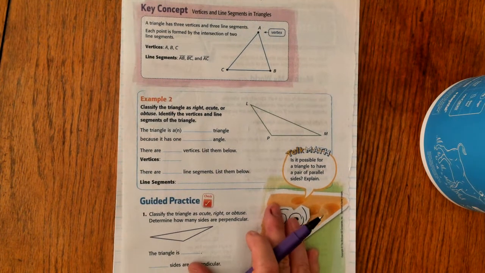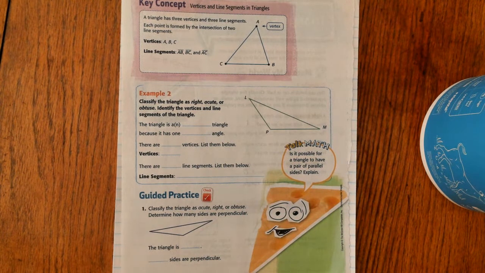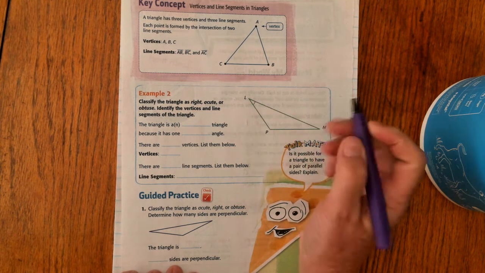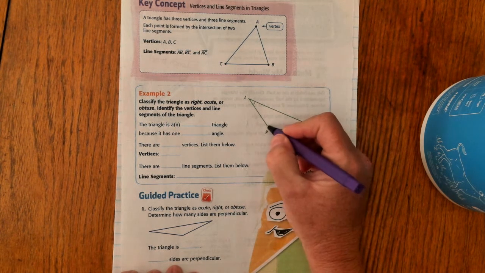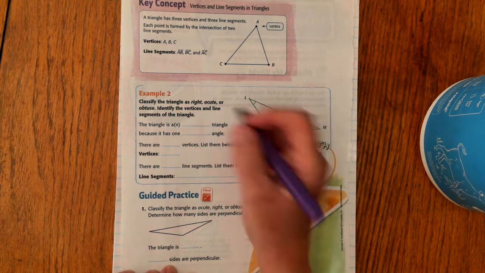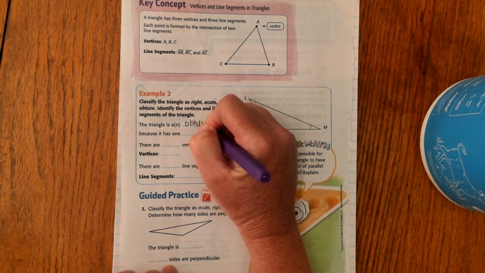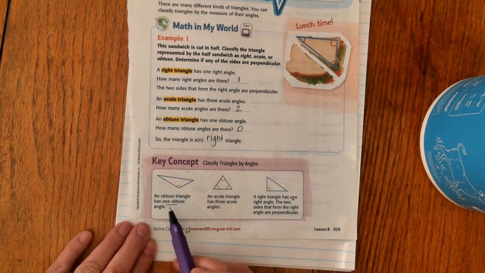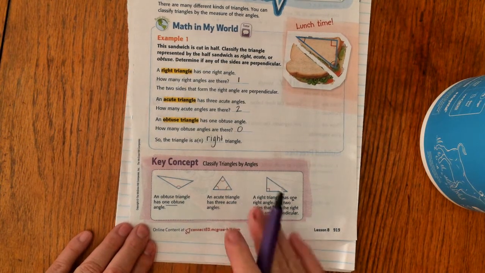Example 2. Classify the triangle as right, acute, or obtuse. We just learned those on the last page. You can look back if you need to check. Identify the vertices and line segments of the triangle. The triangle is, let me see, well, I think this is acute, and that is an obtuse angle. It's not a right angle, so this triangle is an obtuse triangle, because remember, back here, an obtuse triangle has one obtuse angle.